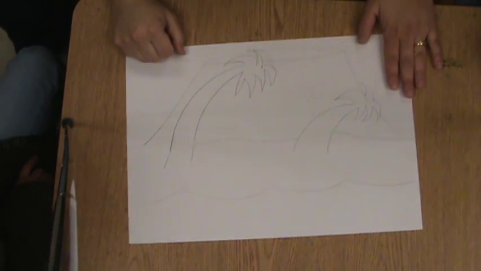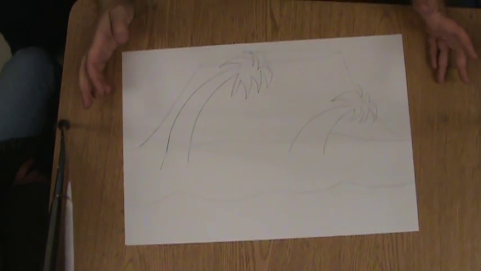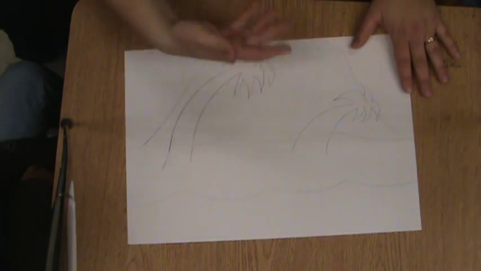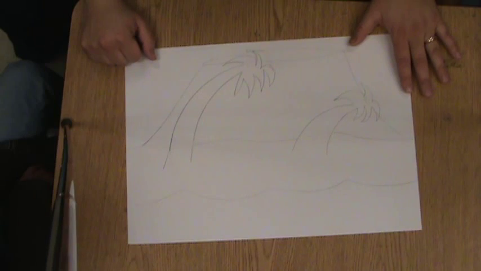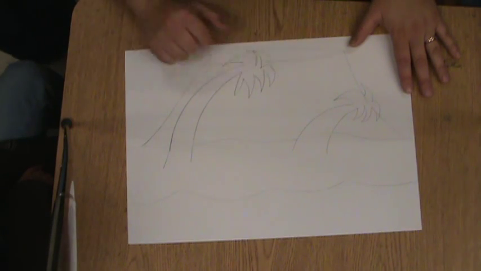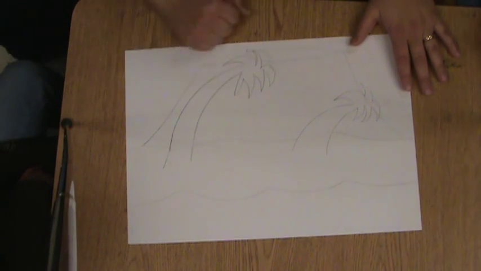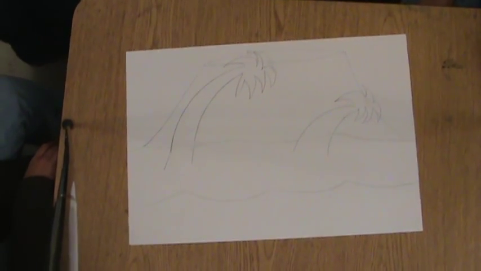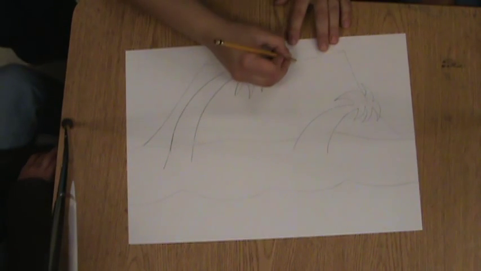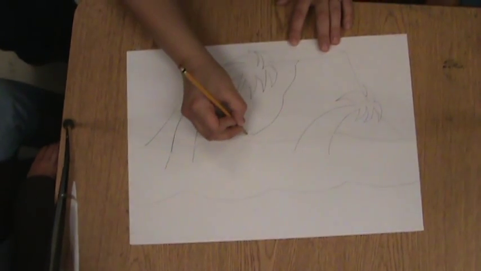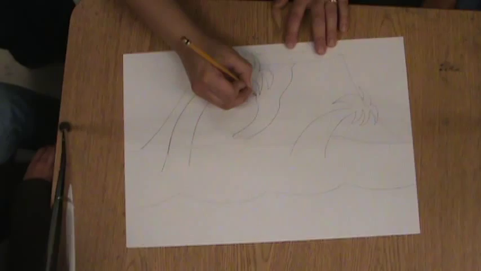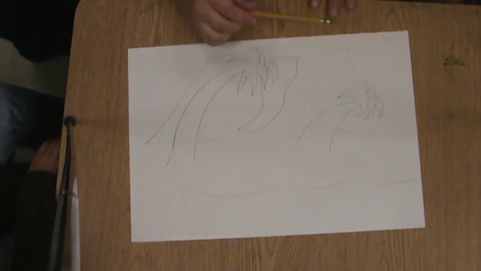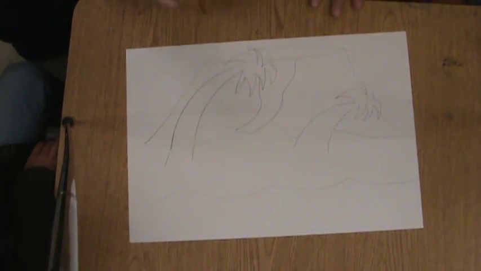So your first step is to decide what kind of landscape you're going to do and to pencil out your landscape. Now here I have a little Hawaiian beach scene. I've got a volcano here, and I think I'm going to have a little lava flowing out here too. Well, you could do something similar to mine, but I don't want you to do the same thing, obviously.